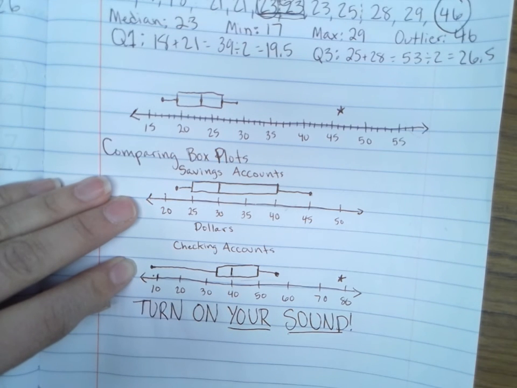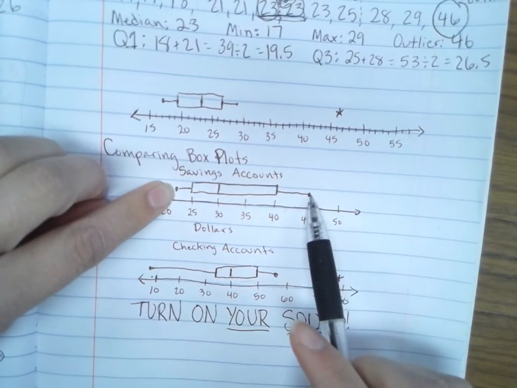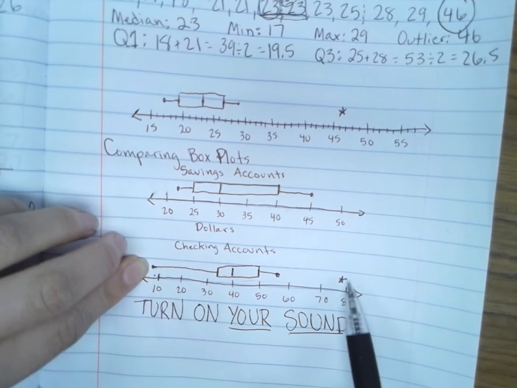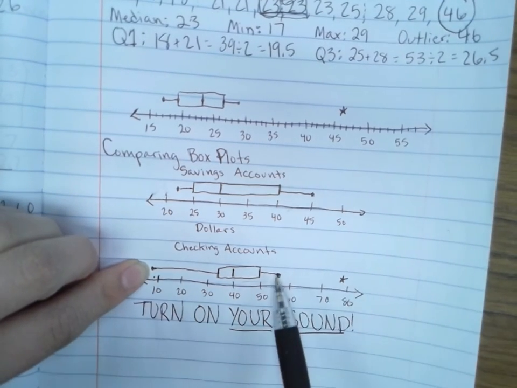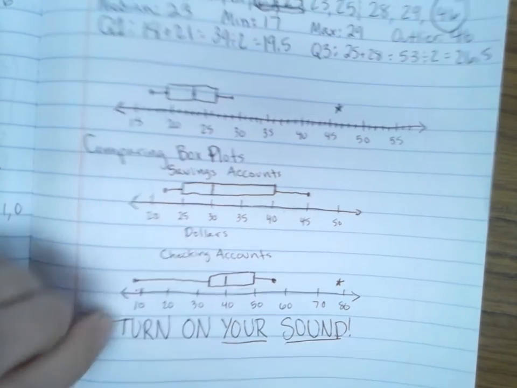Let's see, what's another question we might ask. Which data is spread out more? Well, this one is only spread from 22 to 45. This one spreads from about 8 up to 80. So this one has the higher range.